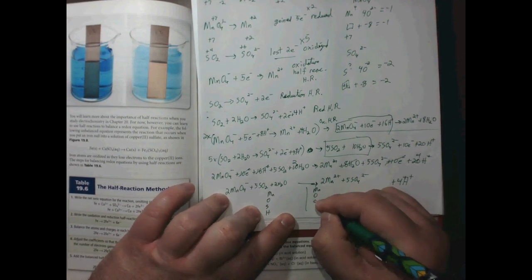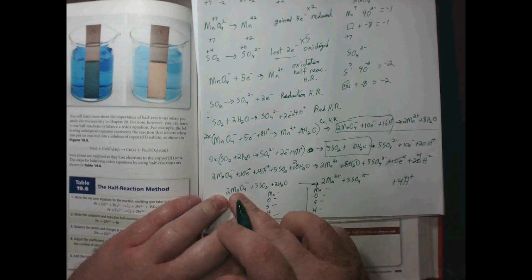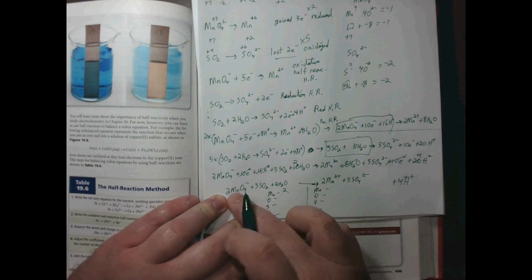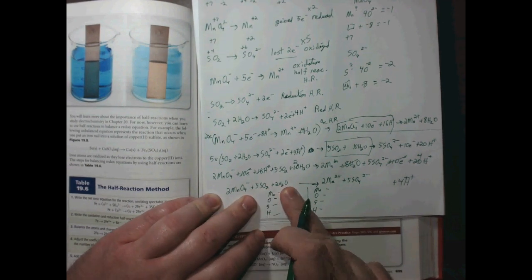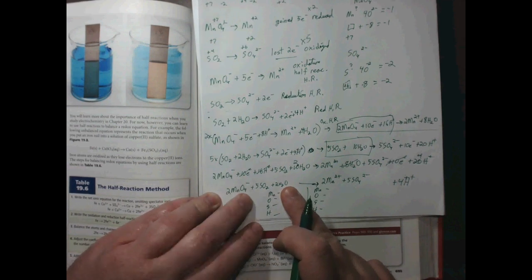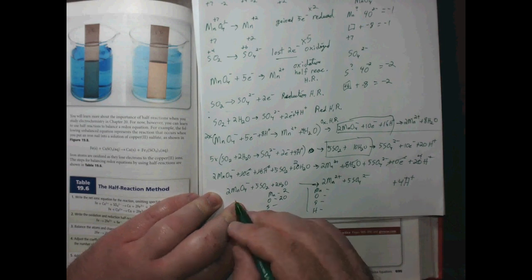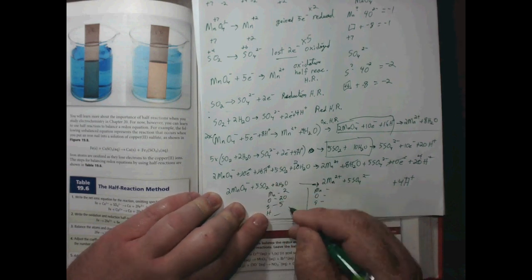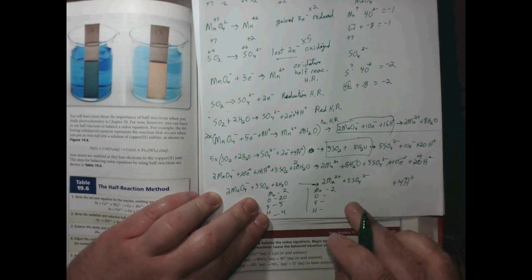Mn O S H, Mn O S H, Mosh. Okay, 2 Mns, 8 oxygens plus 10 oxygens plus 2 oxygens. 8 plus 10 is 18 plus 2, 20 oxygens. Sulfurs, I have 5.